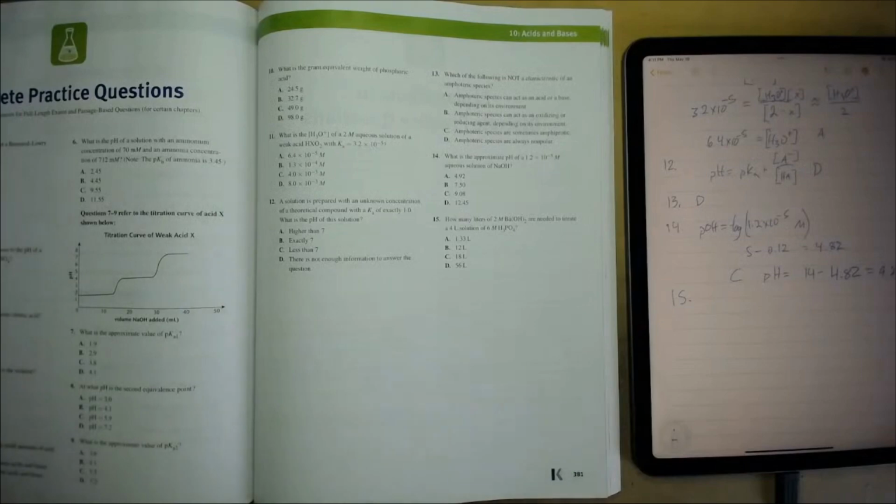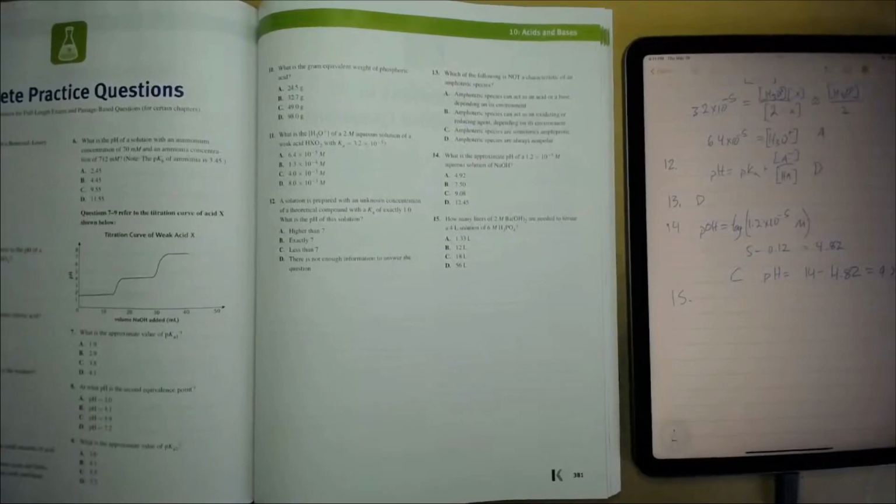They don't specify whether it's to its first or second equivalence point. So we'll just assume it's to one equivalence point.